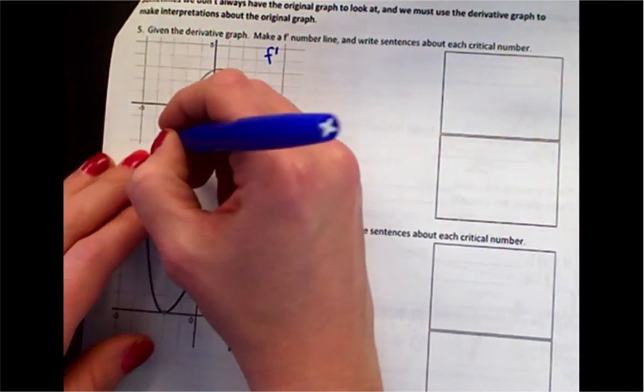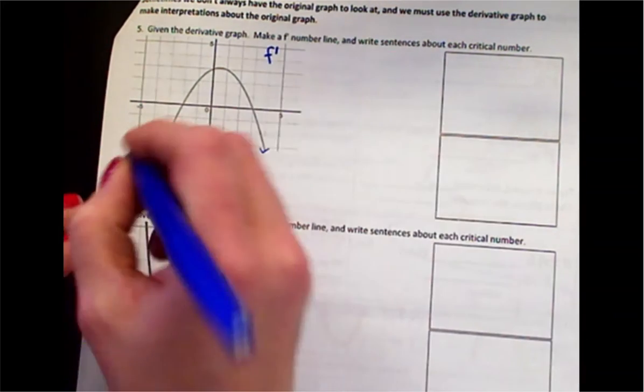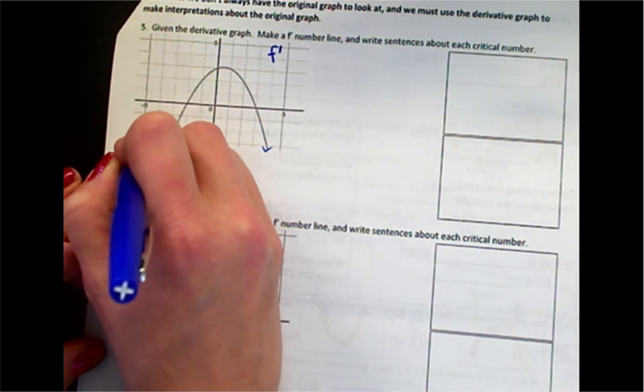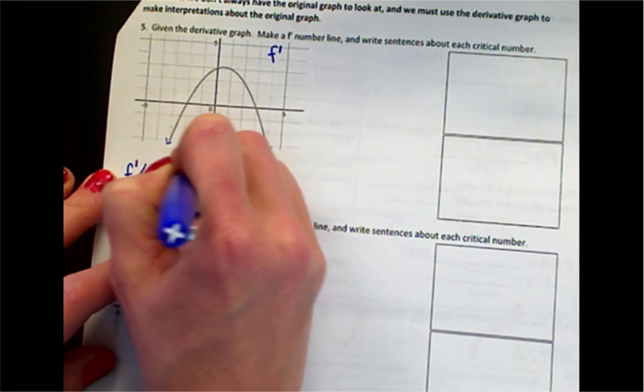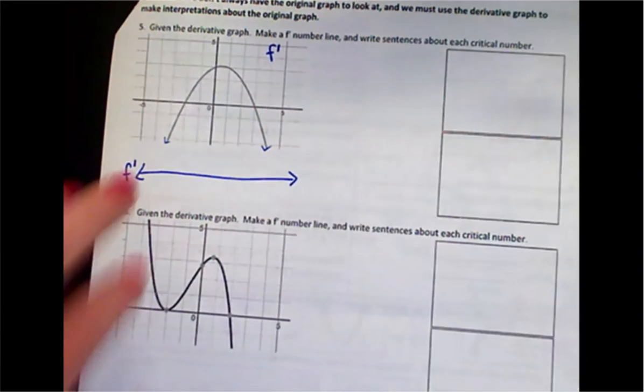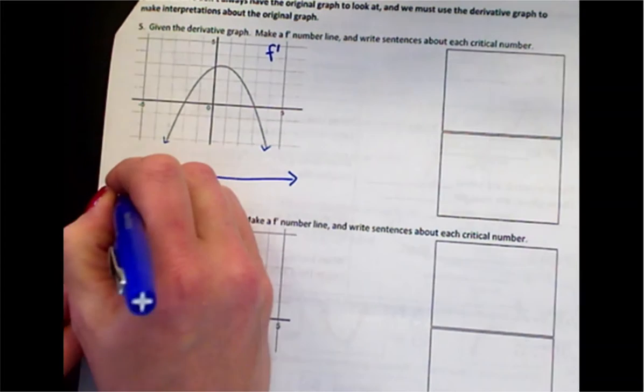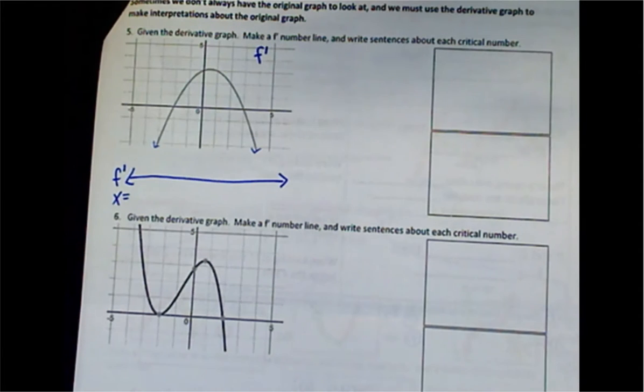Okay? I want to make an f prime number line. Okay. I don't have anything to plug into, though. I don't have an equation to evaluate.